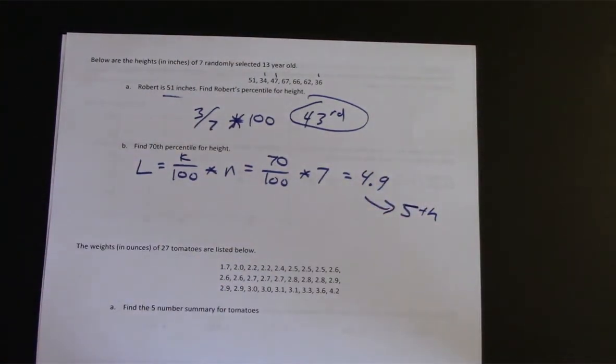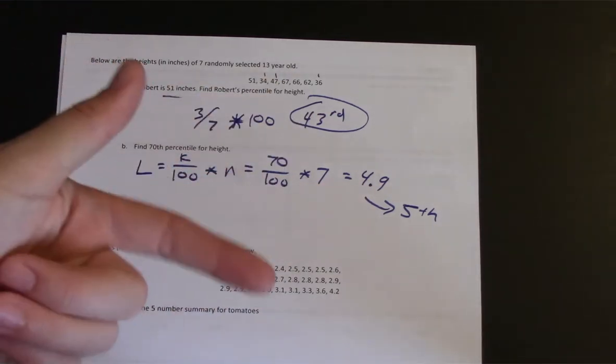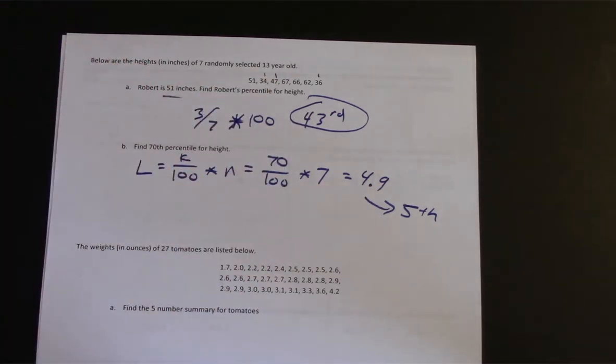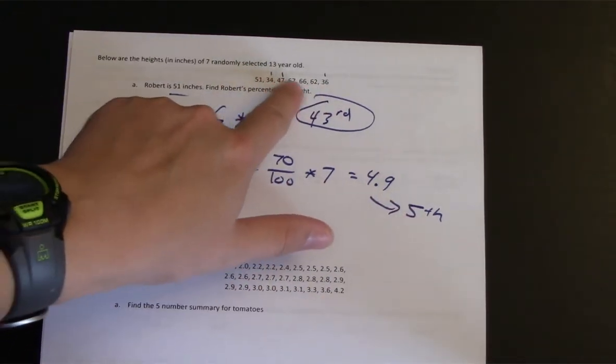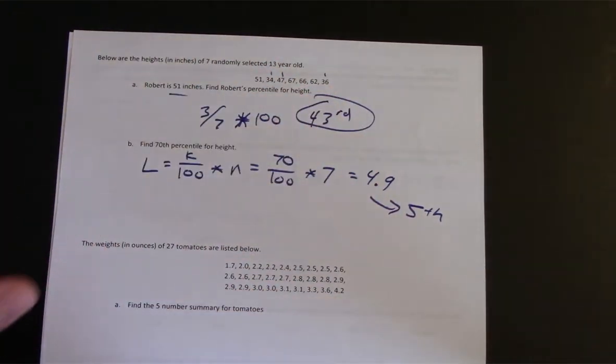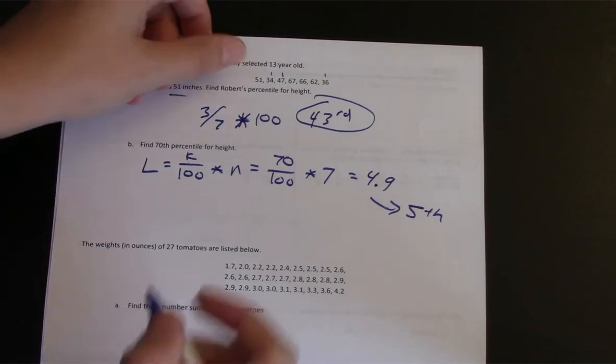L is always an underestimate of the rank of the percentile, right? So even if it came to 4.1, you'd still round it up to 5, right? You always round up for L. All right, so the 5th observation. Now, it's not just 1, 2, 3, 4, 5. I have to sort the data, okay? So let me go ahead and do that first.